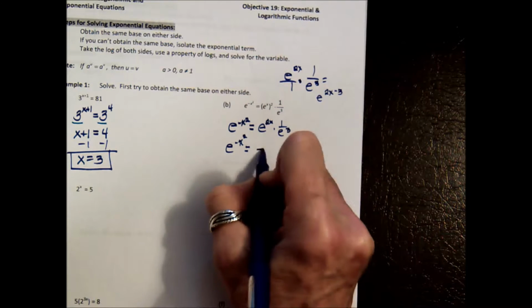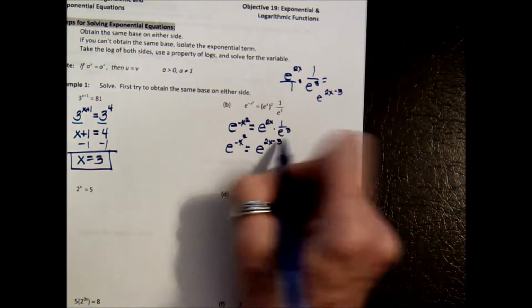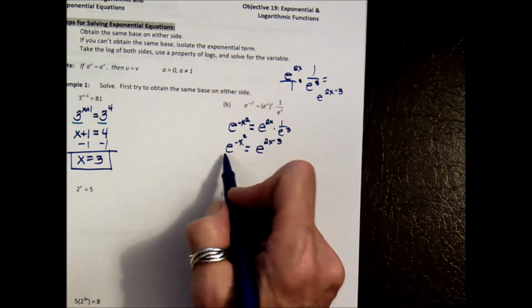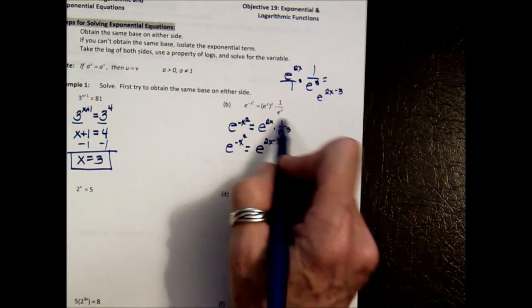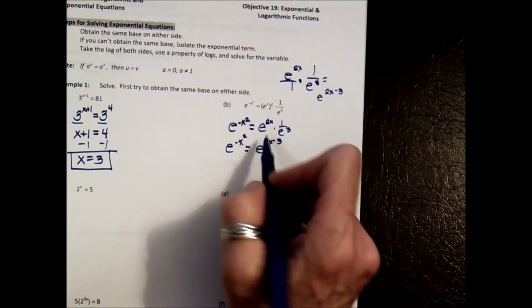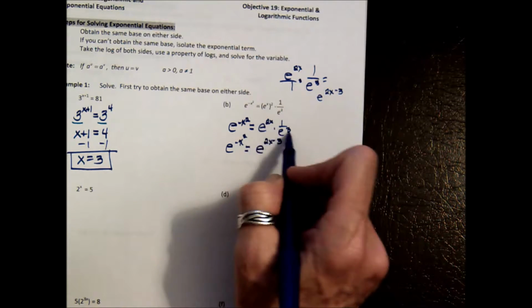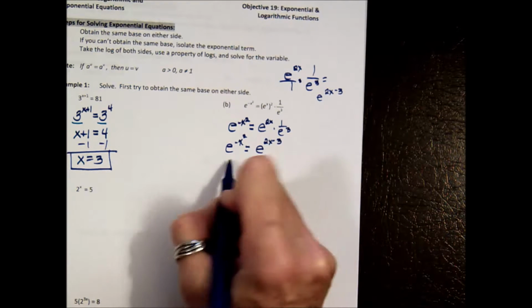So I can change this to 2x minus 3. So it actually was fairly simple to get my bases the same. You just had to remember your old exponent rules, that when you divide like bases, you subtract their exponents. And now I can set their exponents equal to each other.